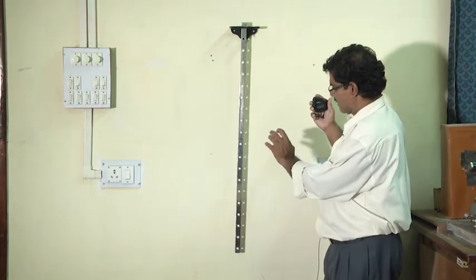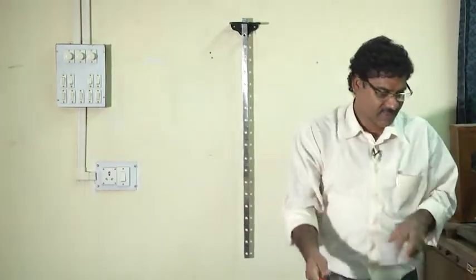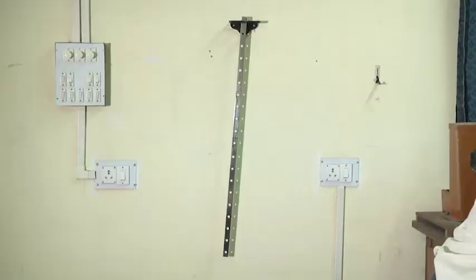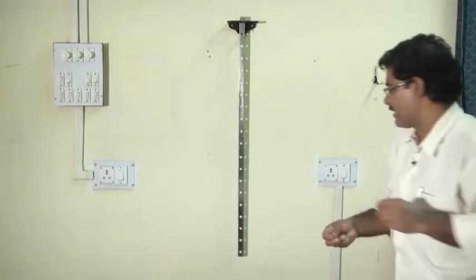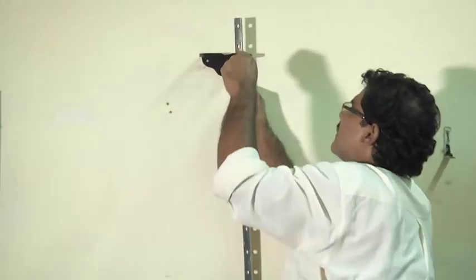So, it is just twisting. To avoid this, we have to make a slightly different arrangement.